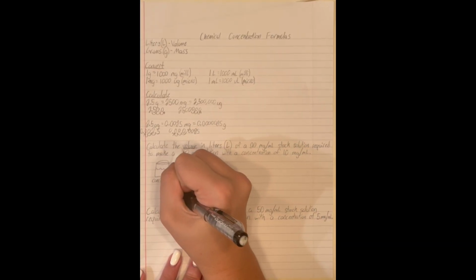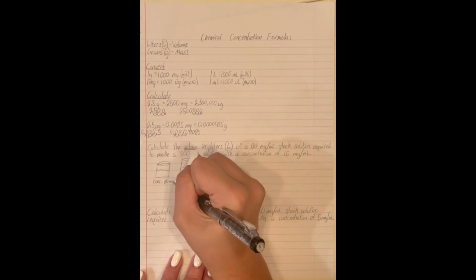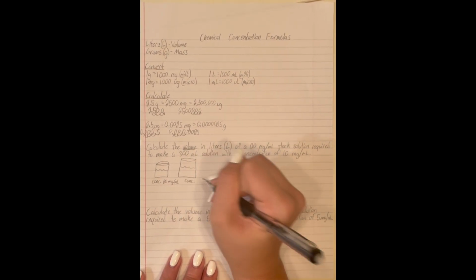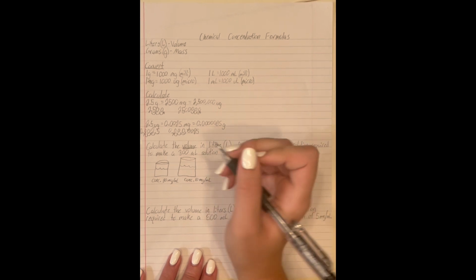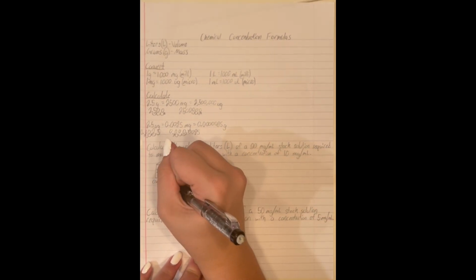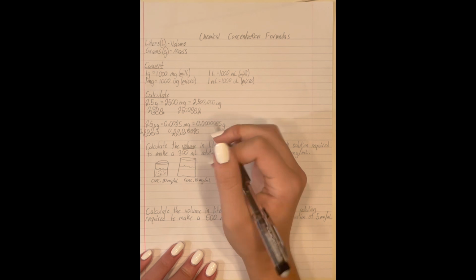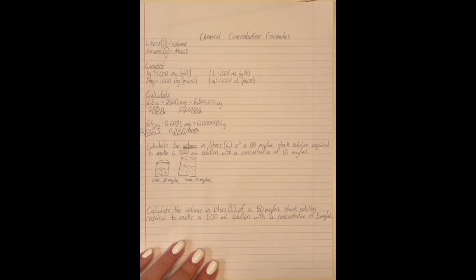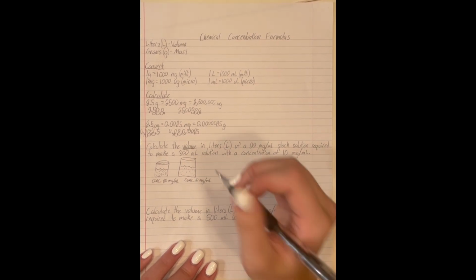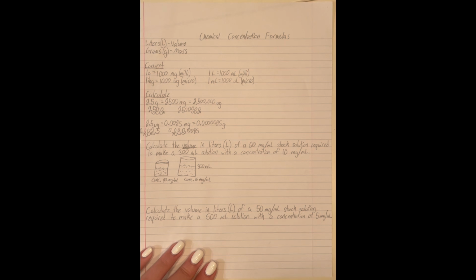This one has a concentration of 20 milligrams per milliliter. And this one has a concentration of 10 milligrams per milliliter. Add dots to show our concentration. And this one is less concentrated, so there will be less dots. And we want this one to have a volume of 300 milliliters.